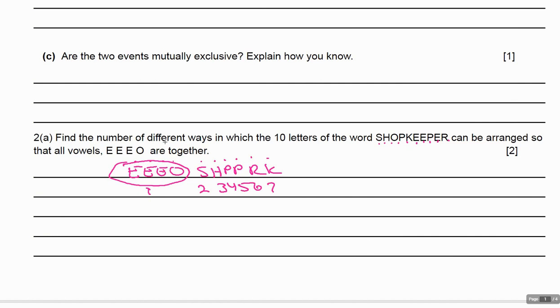Those are the things I'm rearranging because these all stay together, right? So how would I figure that out? Let's start with this. How do I arrange these 7 things? That'll be 7 factorial over 2 factorial, because there are 2 duplicates, right?